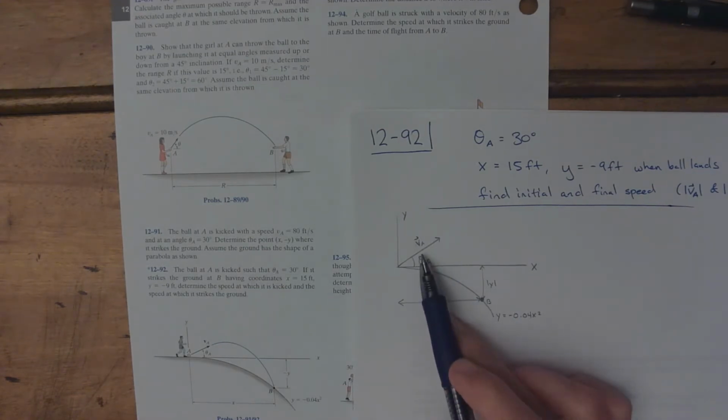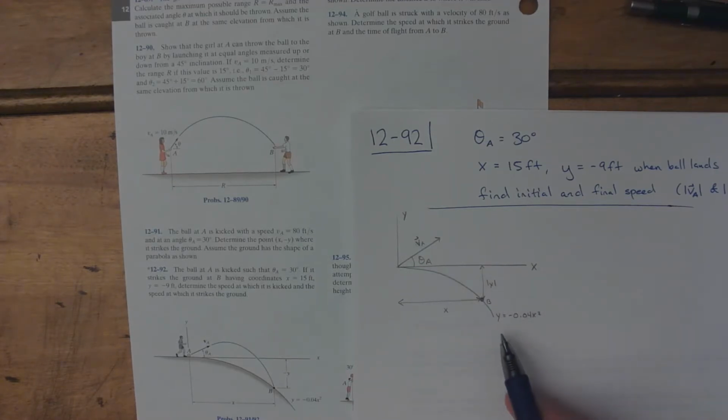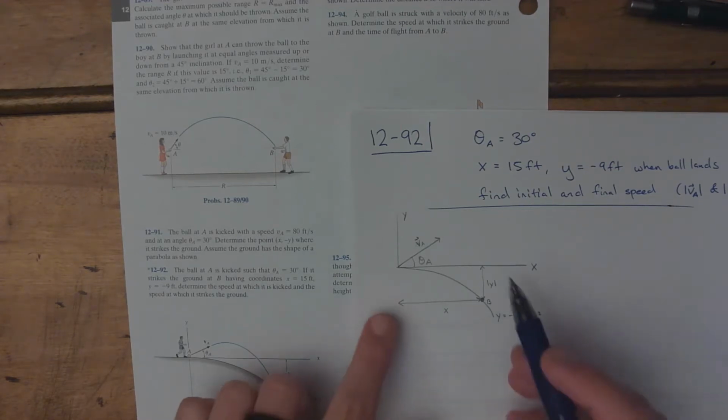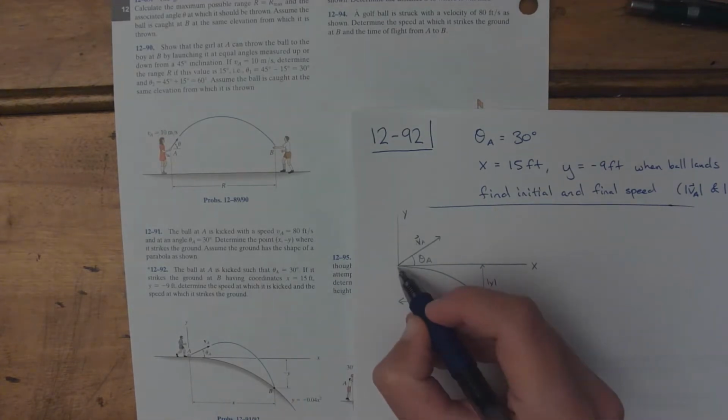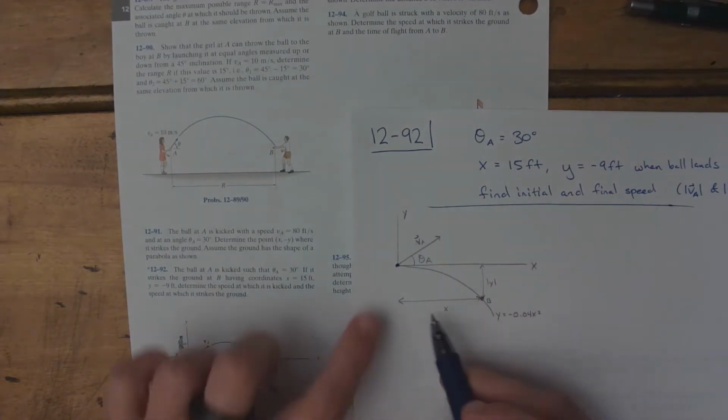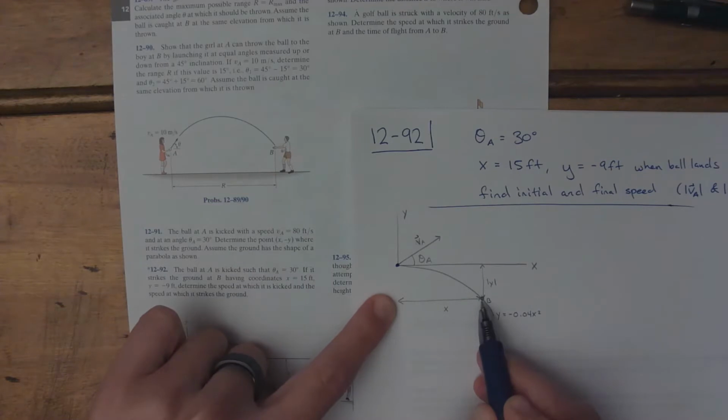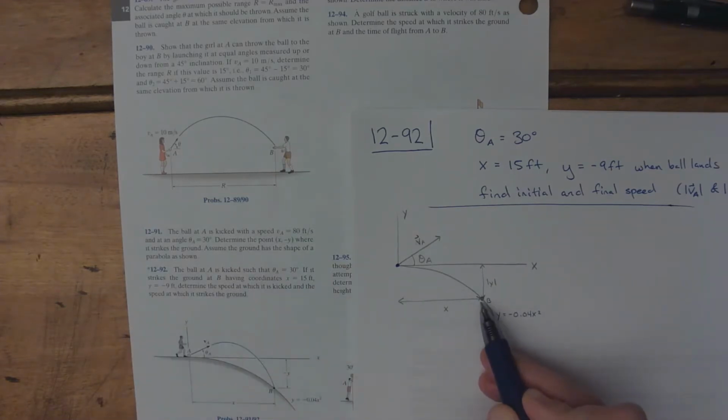We have the ball going at an initial velocity at an angle of theta sub A, and we have our hill here, and the equation for that is negative 0.04x squared. The ball is starting at the origin here, so where the ball lands, that's equal to x.